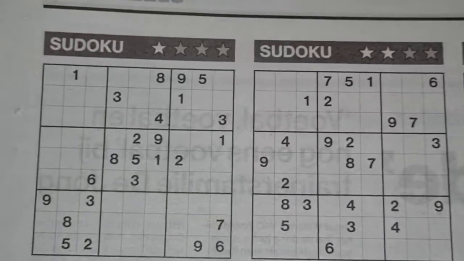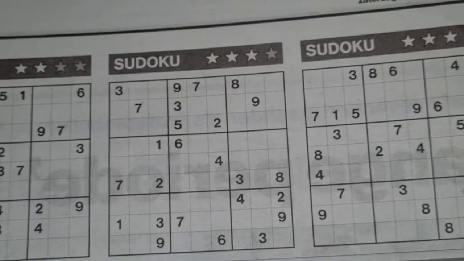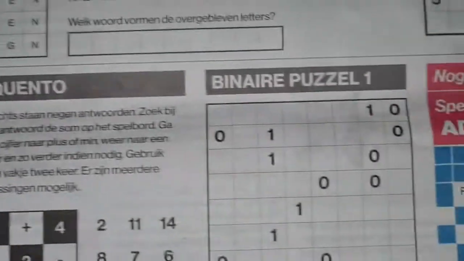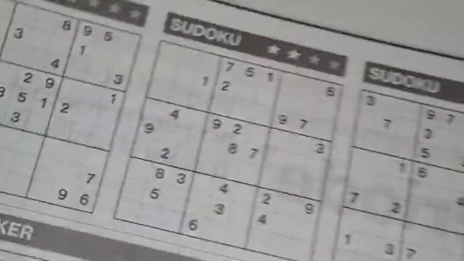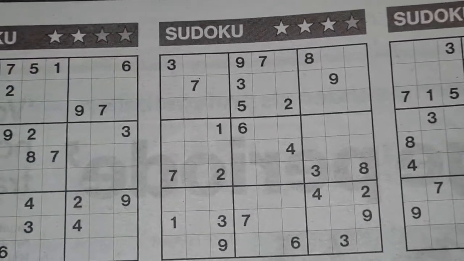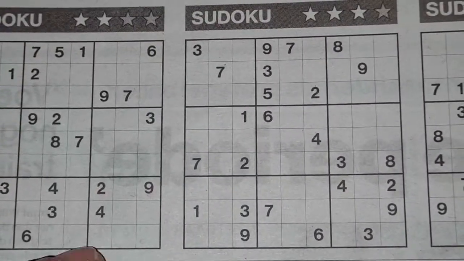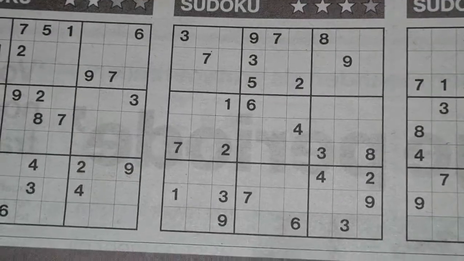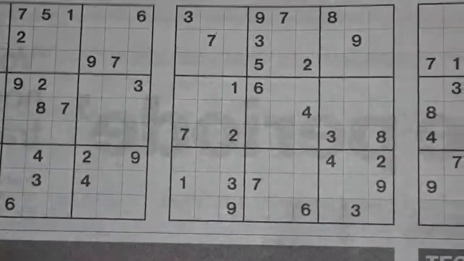We have here Sudoku with 1 star, 2 stars, 3 stars, 4 stars, tectonic number 1, tectonic number 2, binary number 1 and binary number 2. Total of 8 extra sudokus, but we will first solve a sudoku with 3 stars. Yes, let me position the camera.